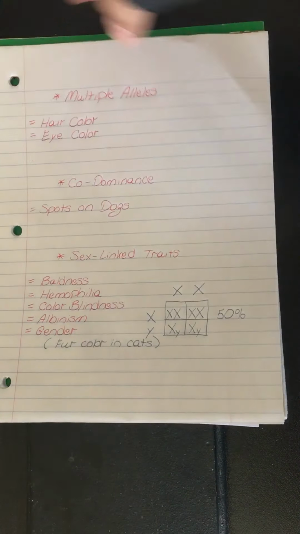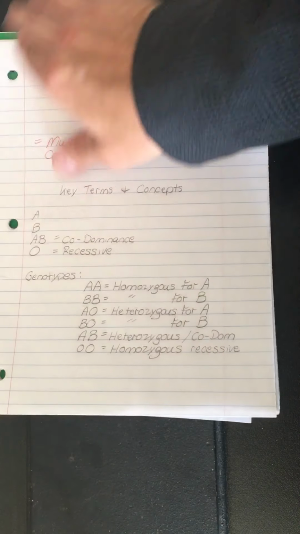Let me turn this page here. There we go. Took me long enough.